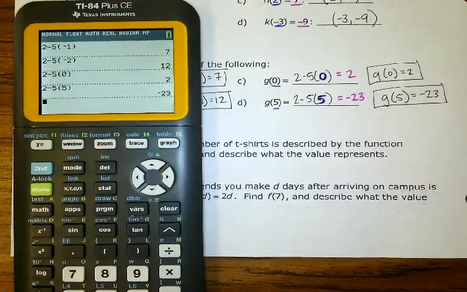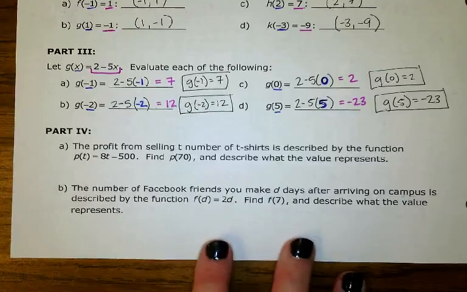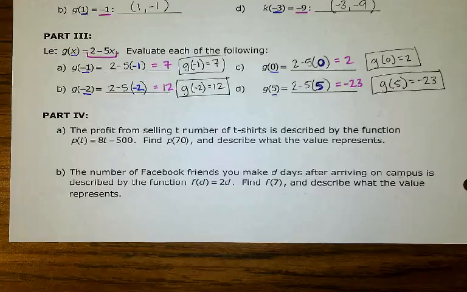All right, y'all, now we have 2 more problems down here, and I would like to go over these with you so we can work through them and understand the thought process here. The profit from selling T number of T-shirts is described by this function: P of T equals 8 times T minus 500. Find P of 70 and describe what that value represents.